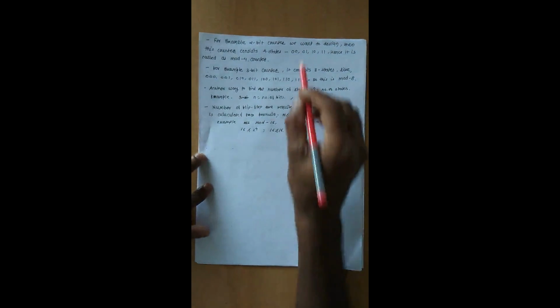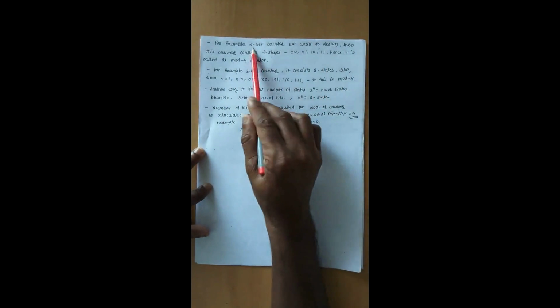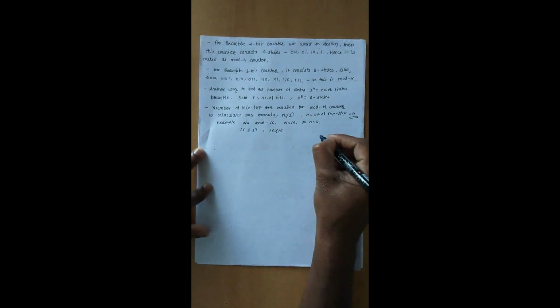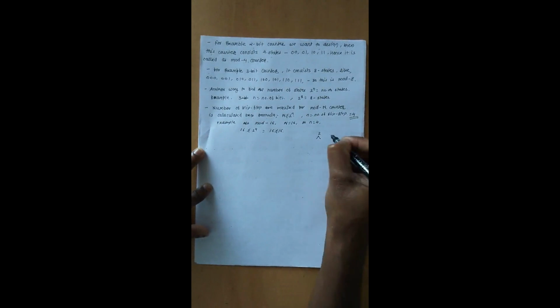For example, we are considering a 2-bit counter that we want to design. Then this counter consists of 4 states. Which are those 4 states? Because of 2 bits, these 2 bits produce 4 different combinations. The number of values is equal to 2 raised to n, where n is the number of bits.